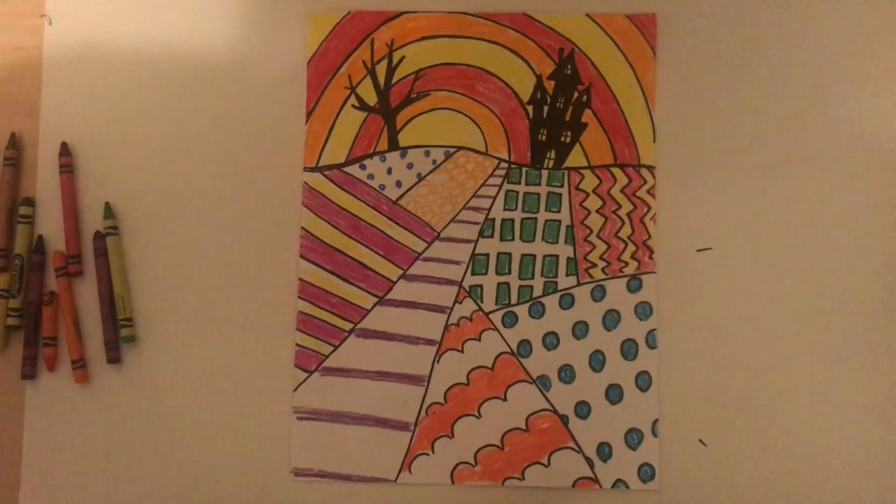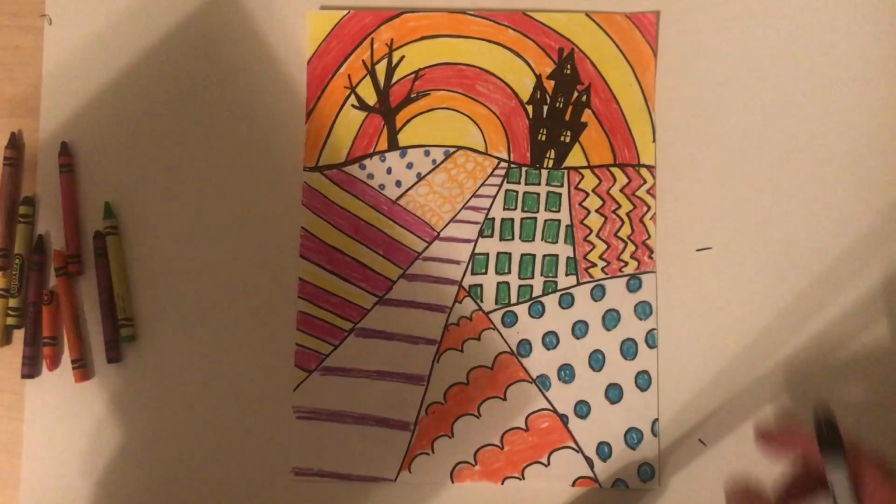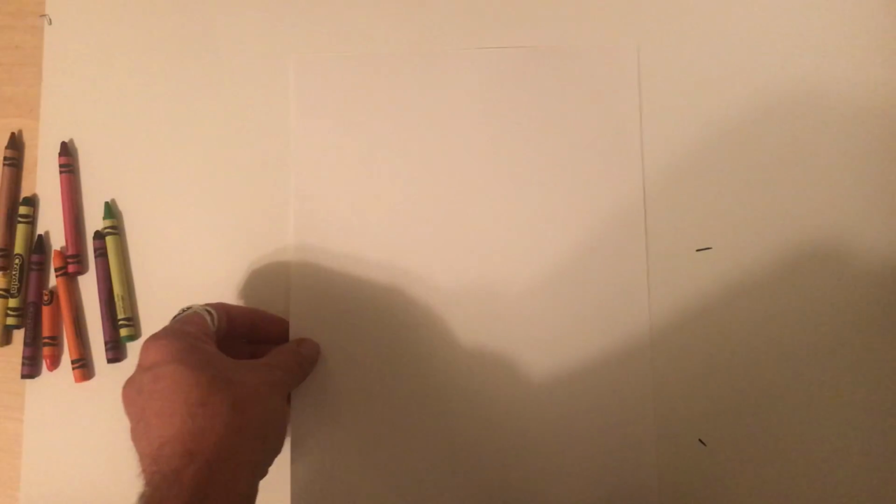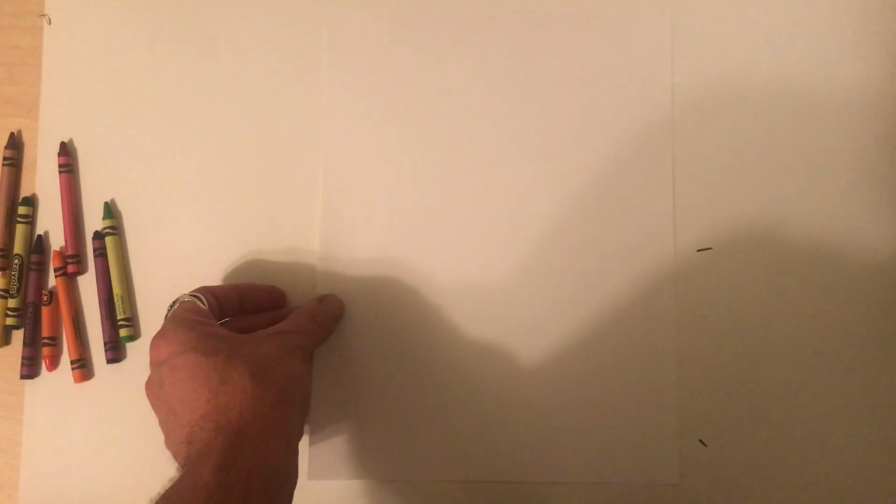Okay, so I'm going to show you how to do this. You could draw along with me. We're going to start one step at a time. Now I'm going to use a marker, but I recommend you use a pencil. I'm just using the marker so you can see what I'm doing.